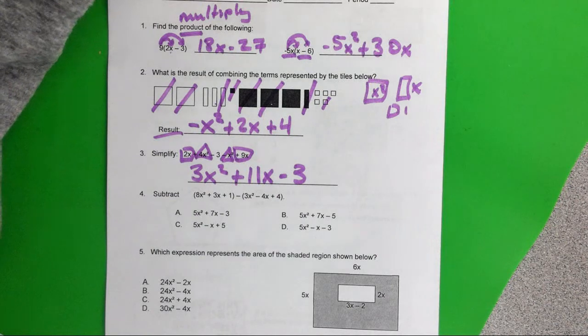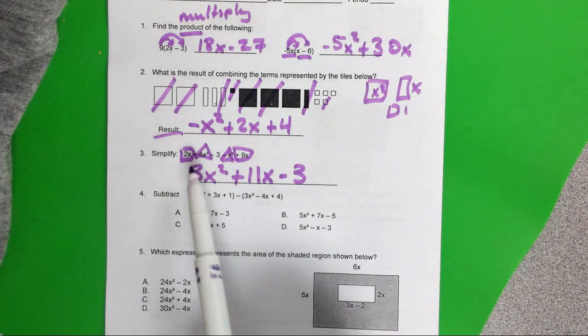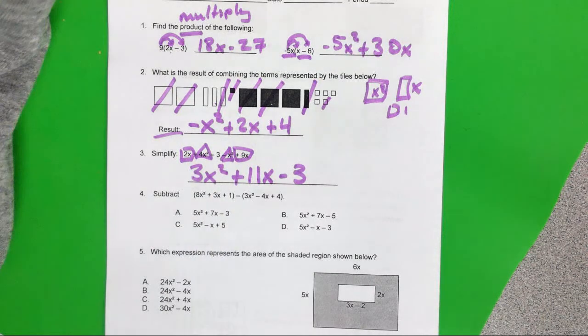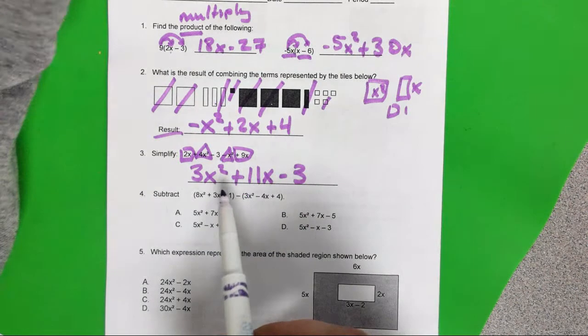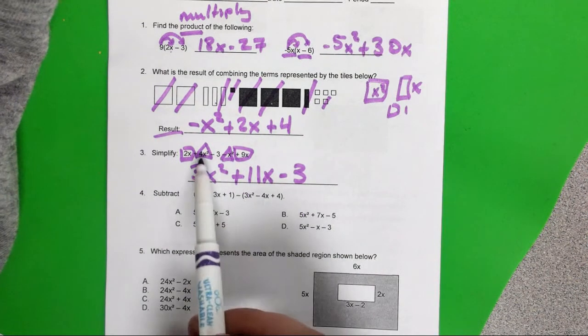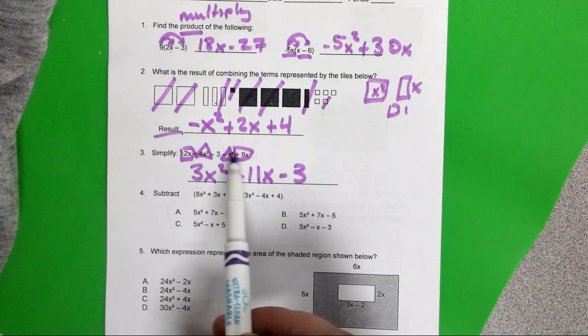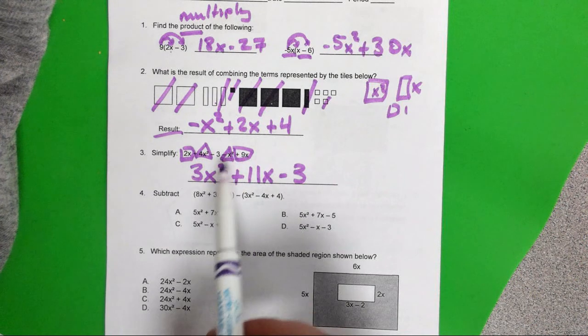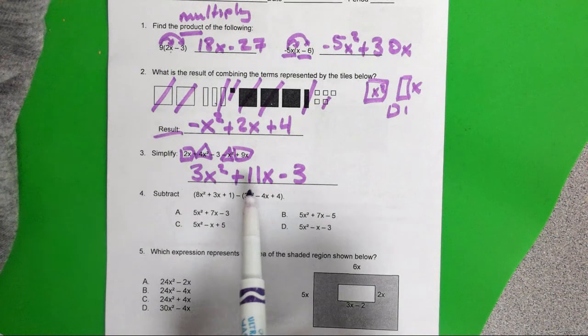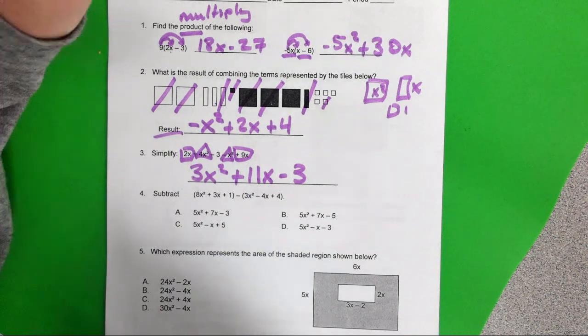Now, something I'm seeing lately is that when we're combining like terms, people are trying to change my base and my power. Well, when we're adding or subtracting our terms, the base and the power stay the same. So my x squareds stayed x squareds. My x's stayed x's. The only time that those change is when we multiply. Adding and subtracting doesn't change the power or the base.